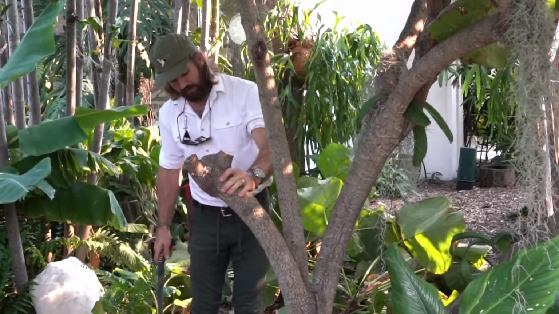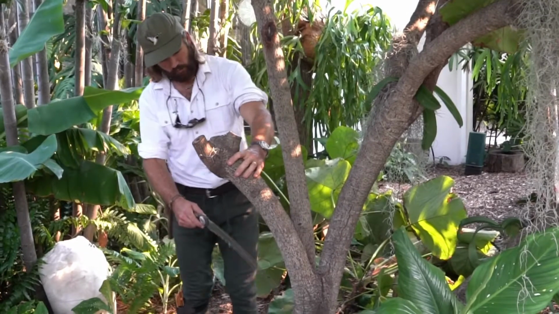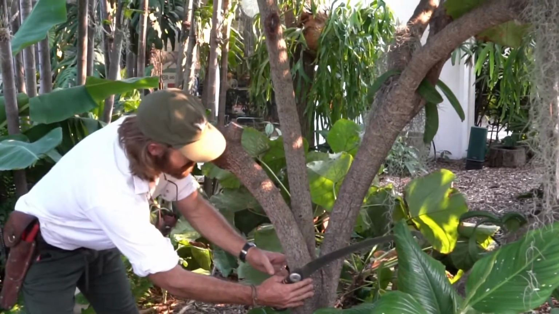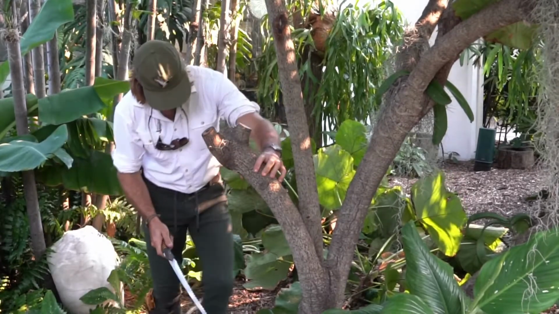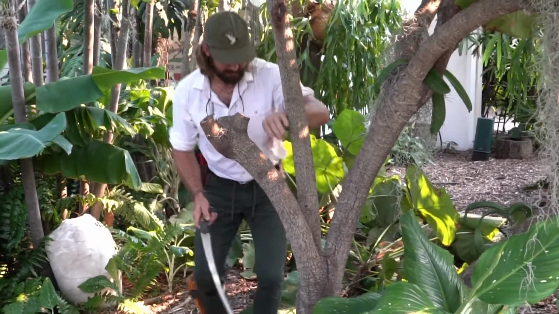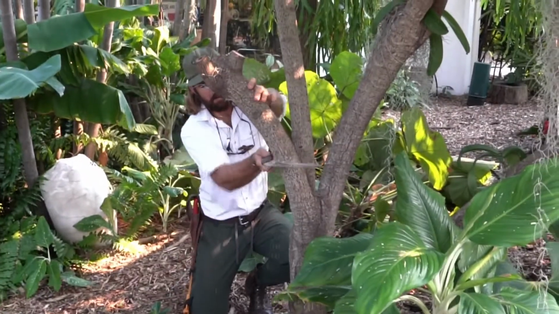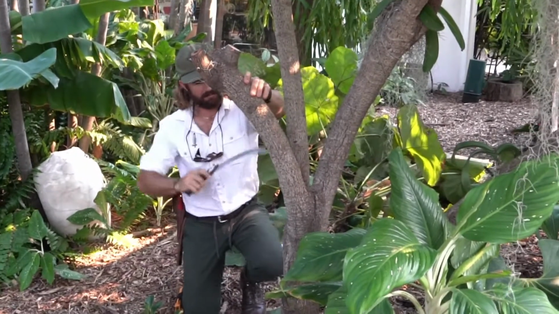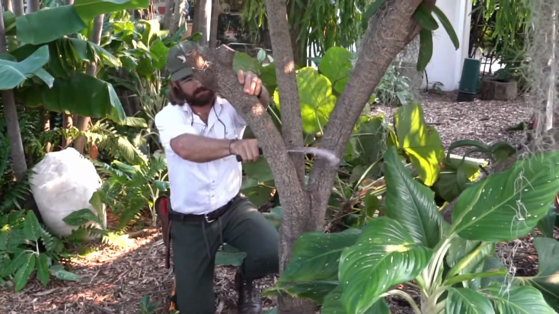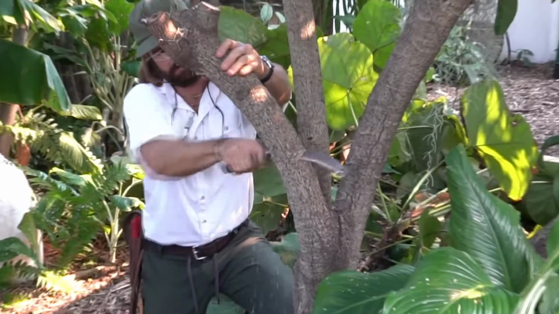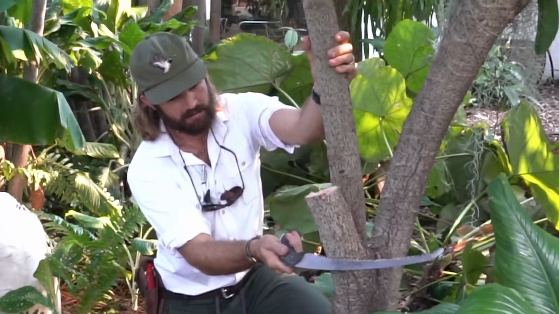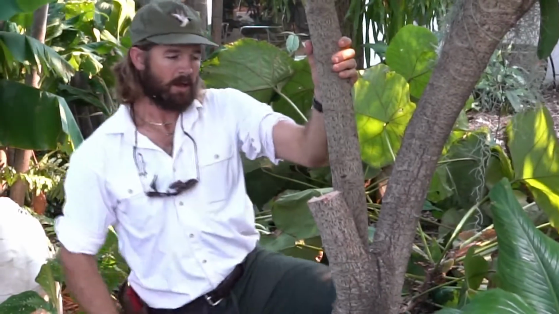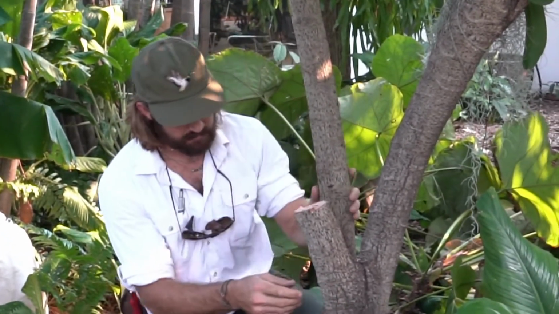So now that I've got my final branch here, I want to take it back to, again, a lateral branch. So here we go. I'm going to do my 3-cut rule for you guys. So I've got my undercut, my overcut, gone, and now I can do my final cut. Where you make your final cut is important.